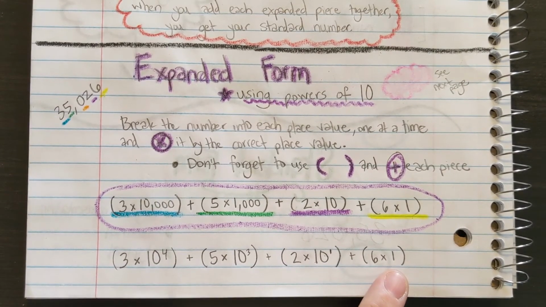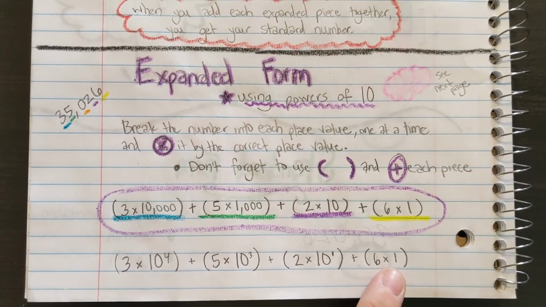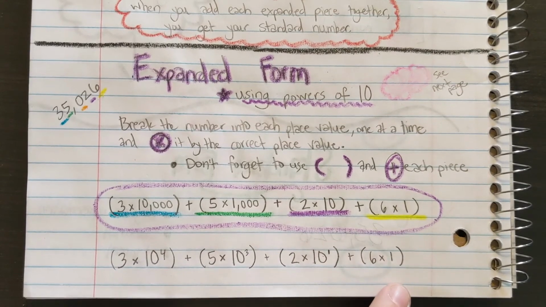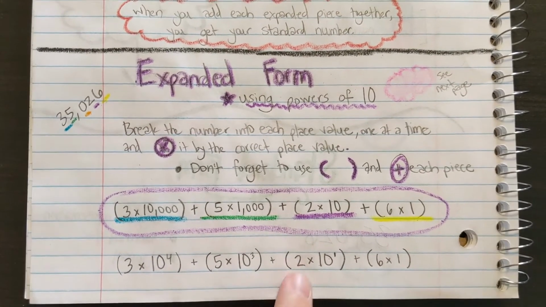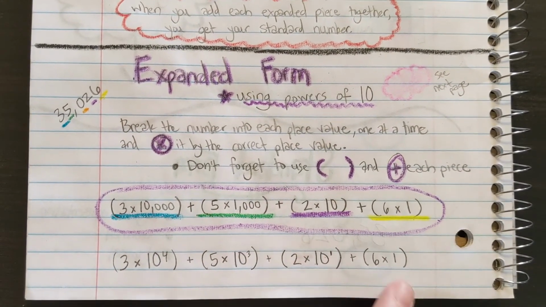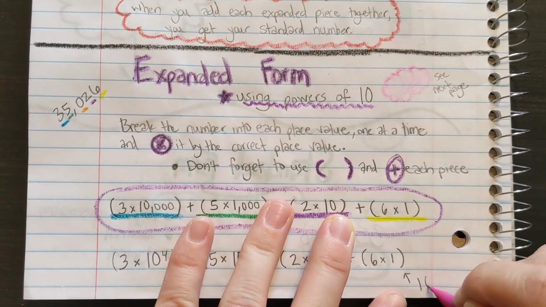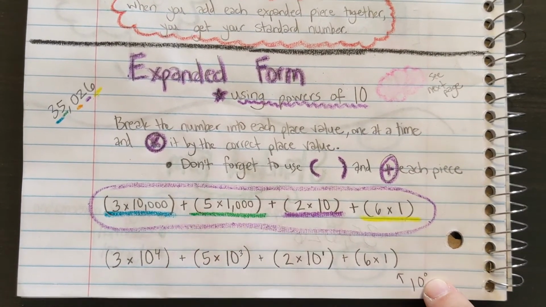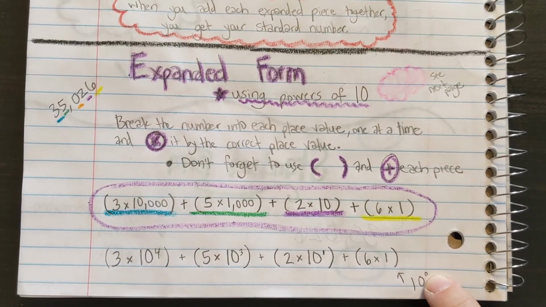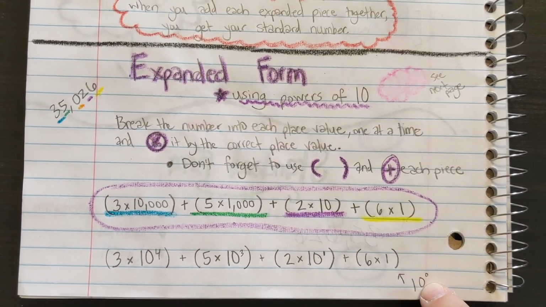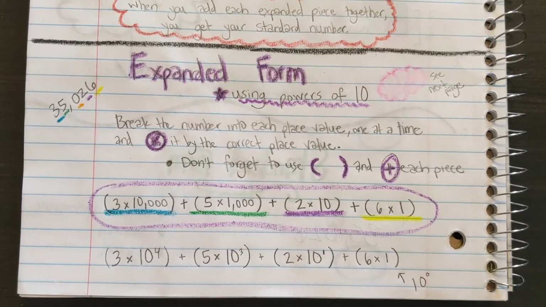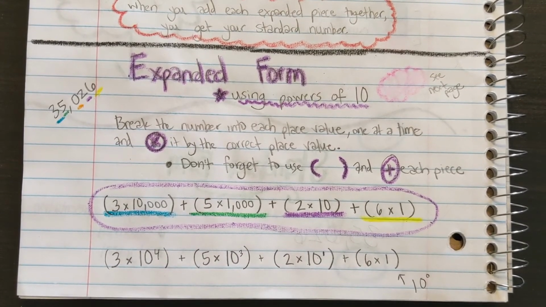Because it is a 1 with 0 zeros. Right? This was a 1 with 1 zero. So 10 to the 0th power. I guess we will write it because that's pretty cool to know. 10 to the 0th power means it's a 1 with 0 zeros. So it's just a 1. Pretty cool. So you can represent that either way.